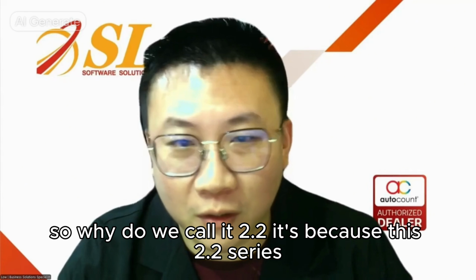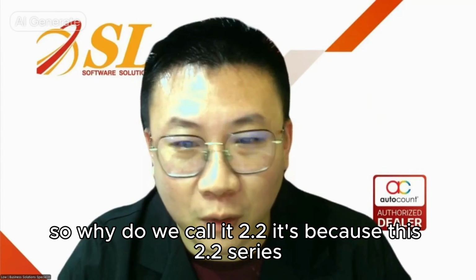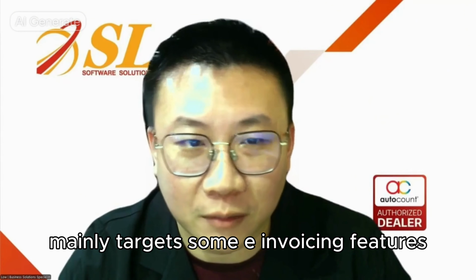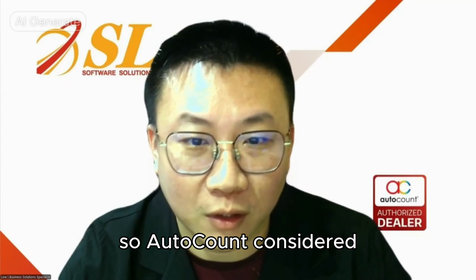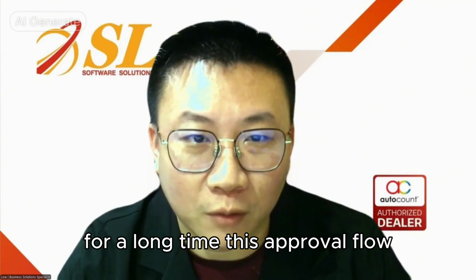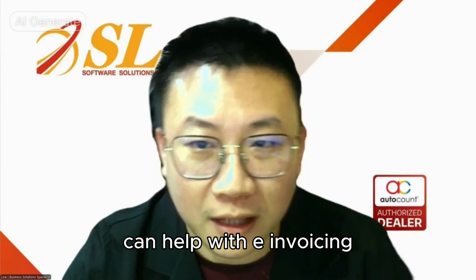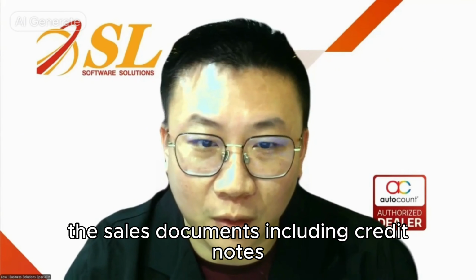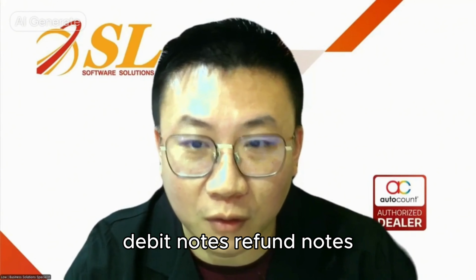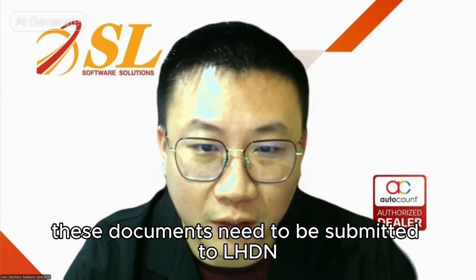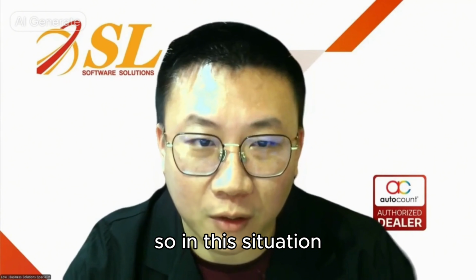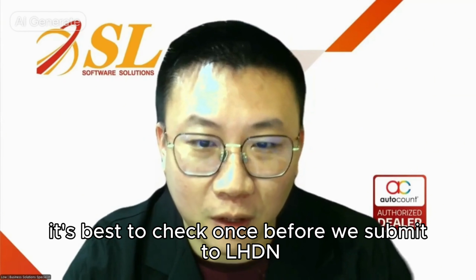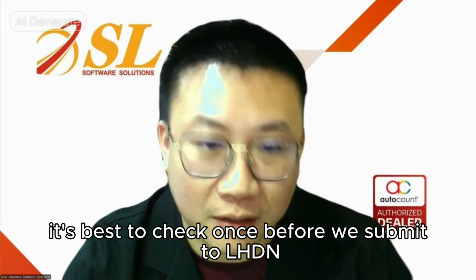So why do we call it 2.2? It's because this 2.2 series mainly targets e-invoicing features. AutoCount considered for a long time that this approval flow can help with e-invoicing. Because for e-invoicing, all your sales documents, including credit notes, debit notes, refund notes, need to be submitted to LHDN. So in this situation, it's best to check once before we submit to LHDN.